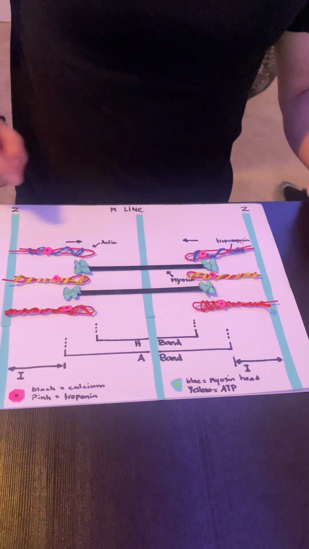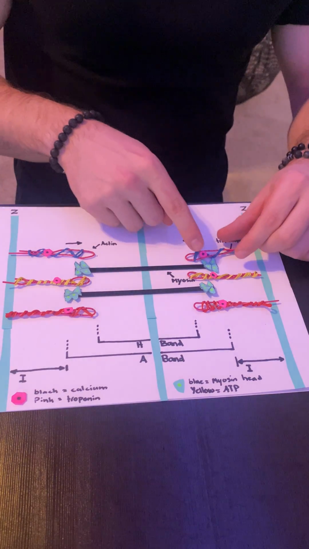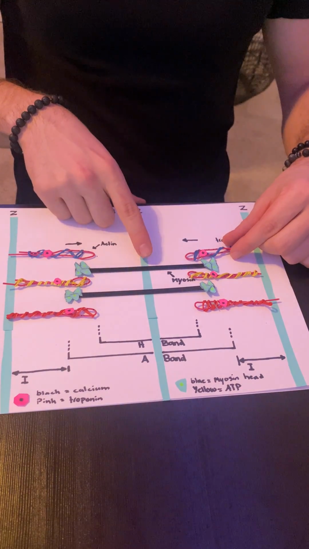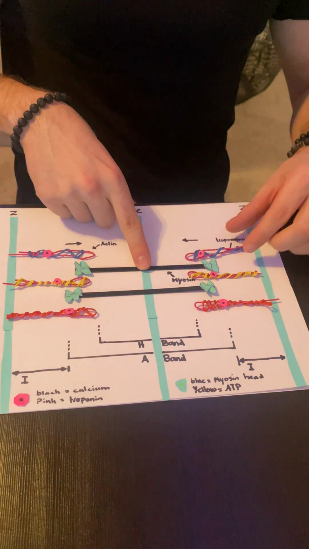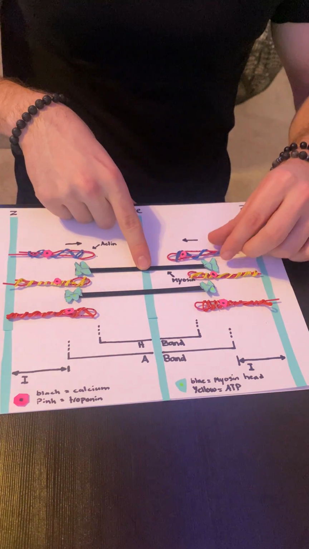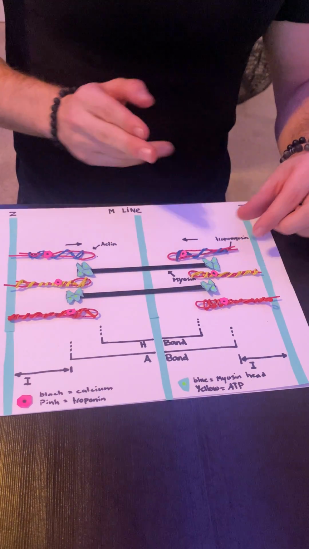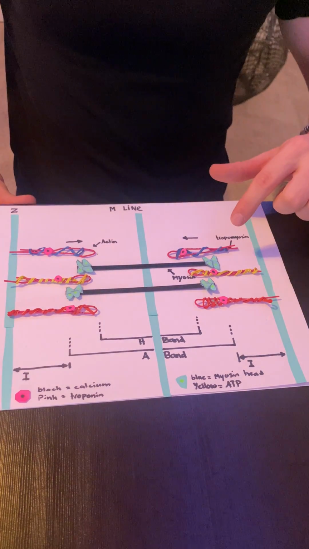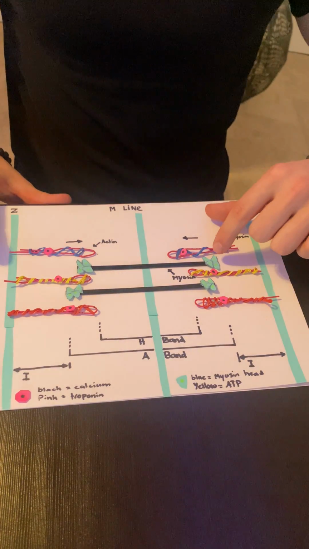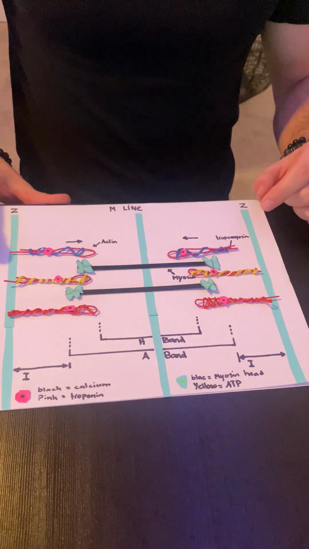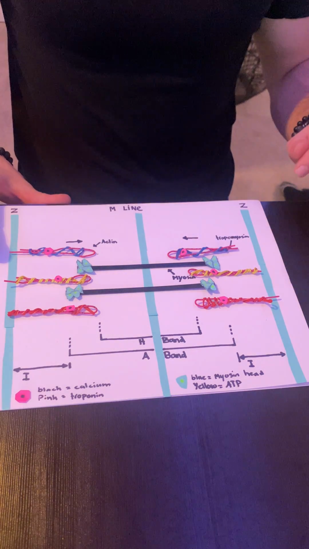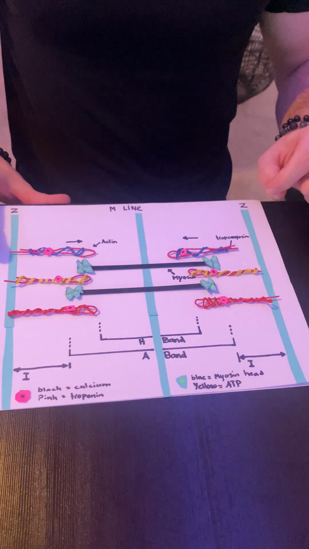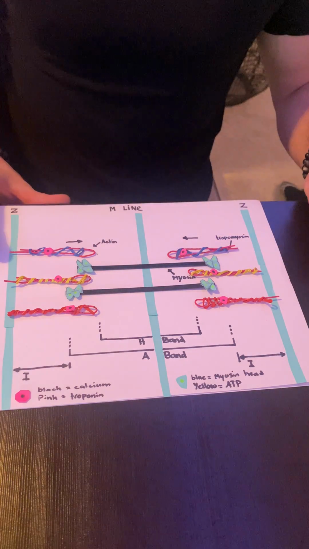So as the ADP and phosphate release, the myosin heads move back to their original shape, to their original position, and they pull the actin in. So now that they're back in their original position, they're stuck there. In order for that position to be released, ATP needs to bind to the myosin head sites, and they will release the myosin head.